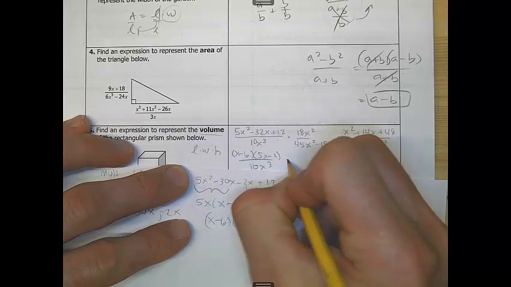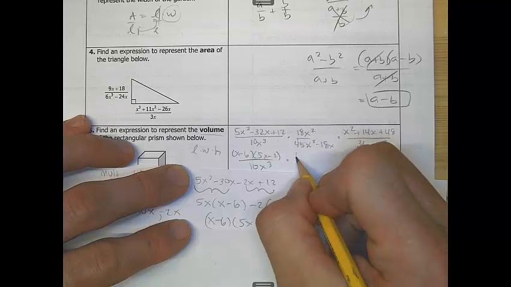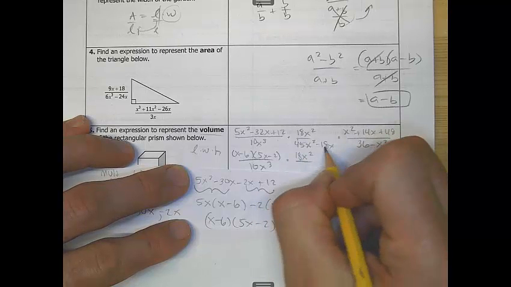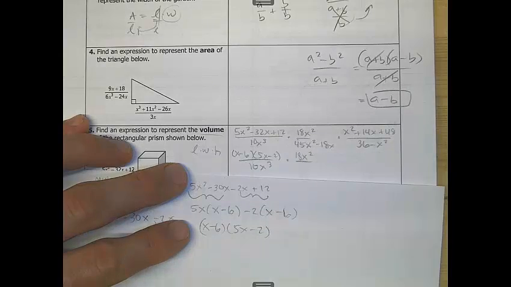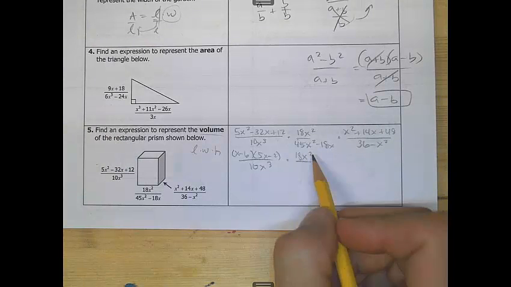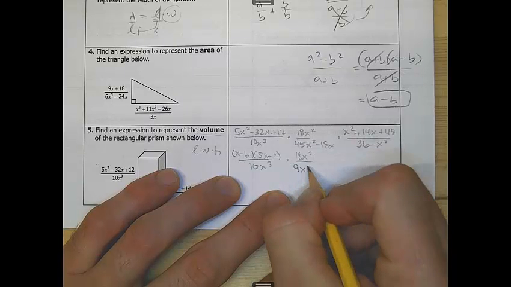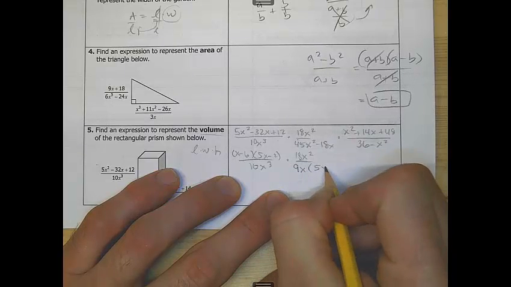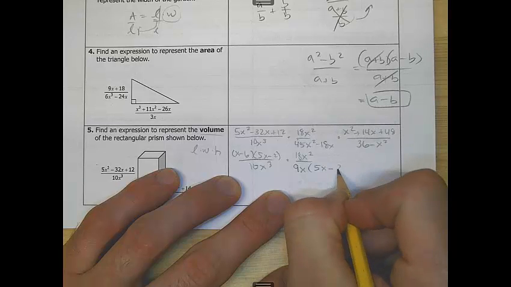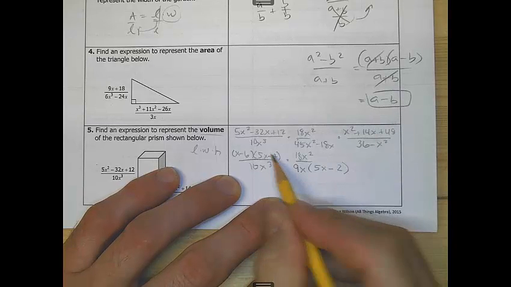Now we're going to factor this. So this is 18x squared, and then in the bottom we'll pull out the biggest numbers we can. Let's see what we can pull out here from these two. We can pull out a 9, we can pull out an x, and we're left with 5x minus 2. That makes sense because these two factors are going to cancel.